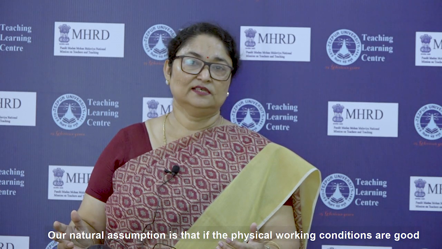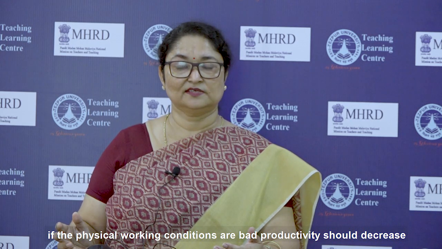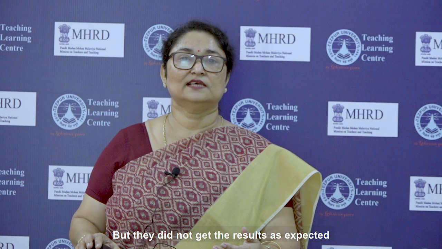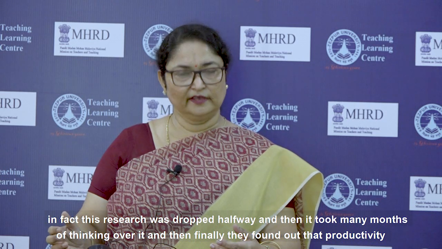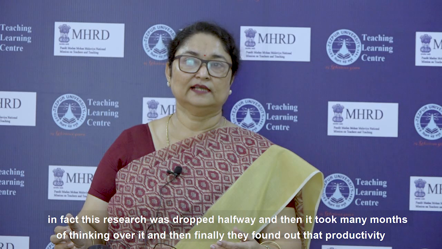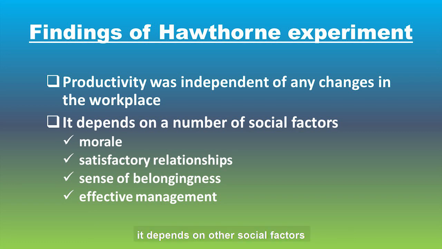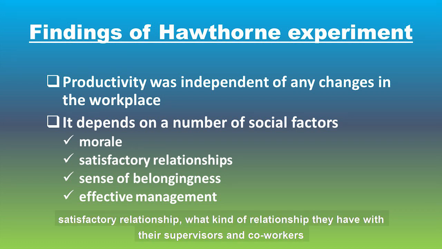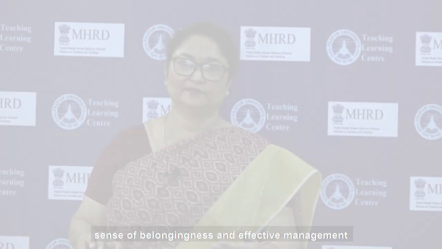Our natural assumption is that if the physical working conditions are good, productivity should increase. If the physical working conditions are bad, productivity should decrease. But they did not get the results as expected. In fact, this research was dropped halfway, and then it took many months of thinking over it, and finally they found out that productivity was independent of any changes in the workplace. It depends on other social factors like morale of the workers, satisfactory relationships, what kind of relationship they have with their supervisors and co-workers, sense of belongingness, and effective management.